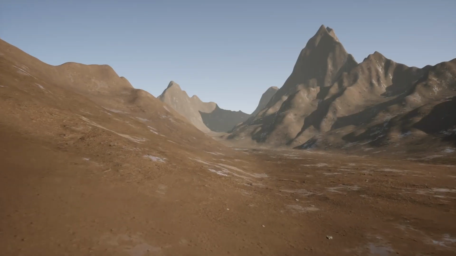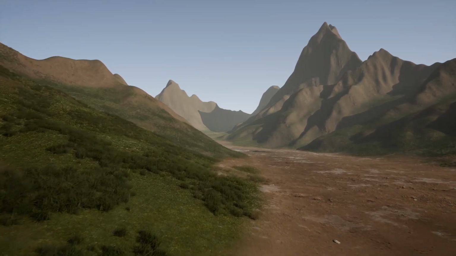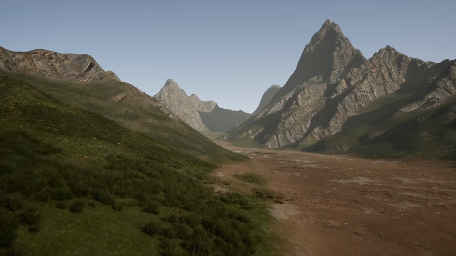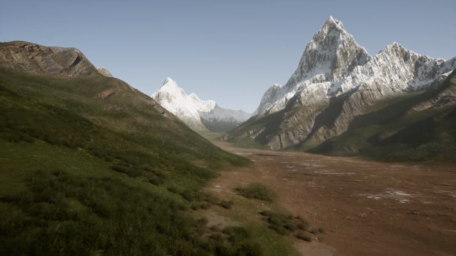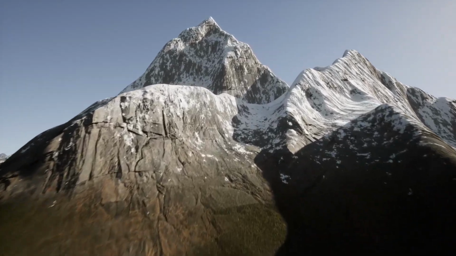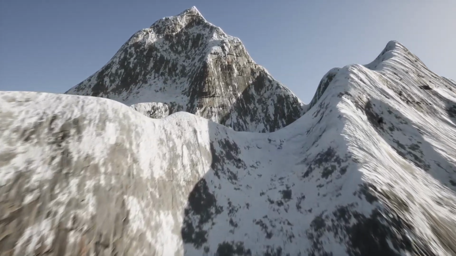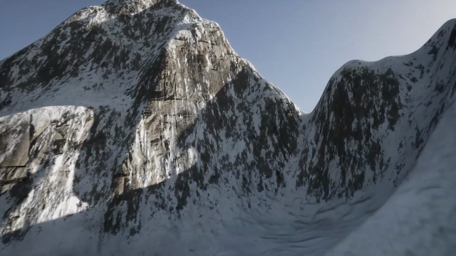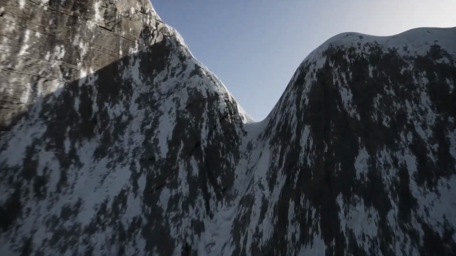Hello fellow Unreal Engine artists, designers and developers, and welcome to the latest episode on creating an automatic landscape material. In this episode we'll add a snow layer to our landscape and look at some new techniques for creating masks based on height and noise. Let's get straight into it.